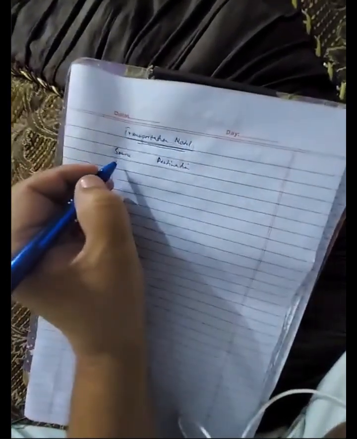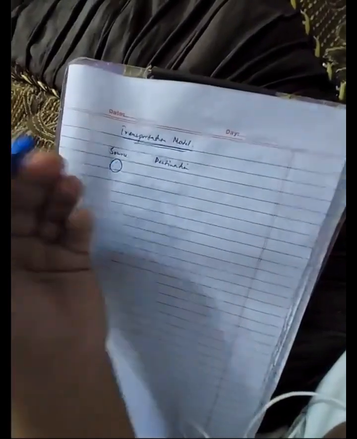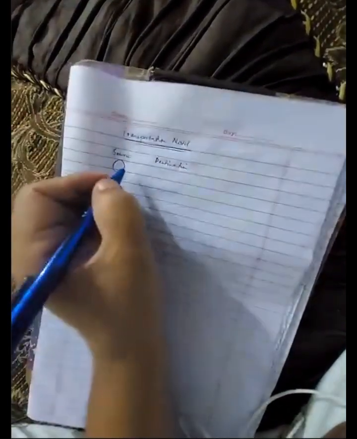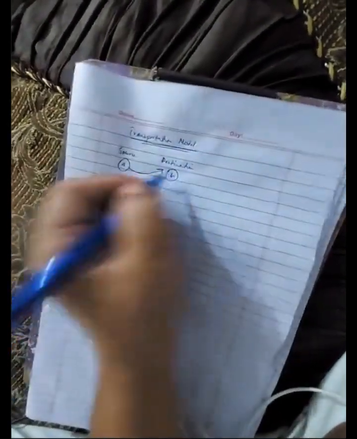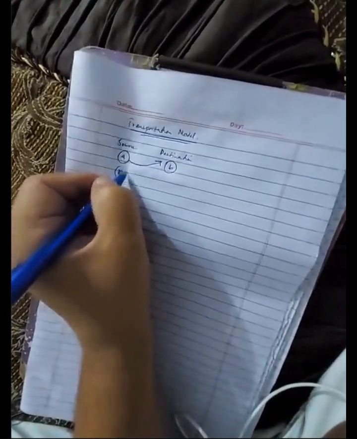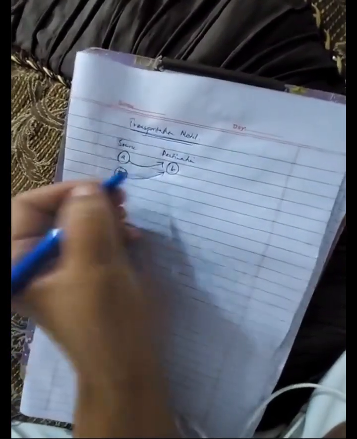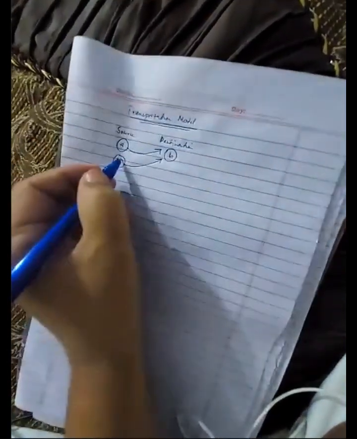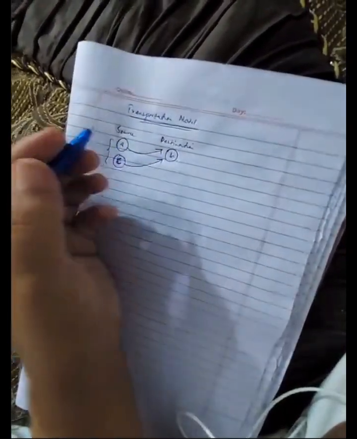From the source, some product or anything is supplied to a destination point, from point A to point B. Similarly, we have another source, for example C, and the same destination B. So now we have two sources and a single destination.